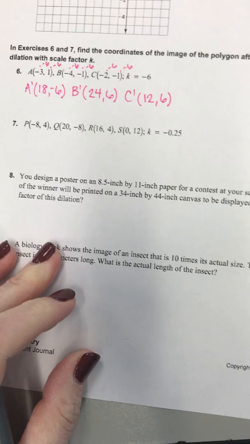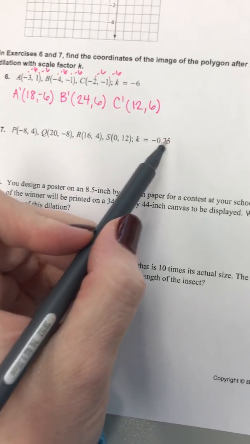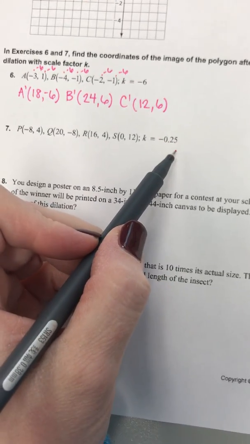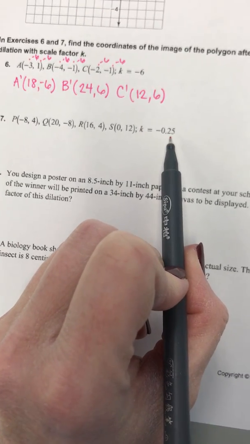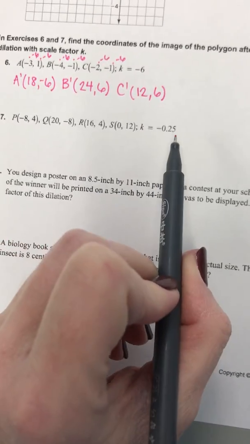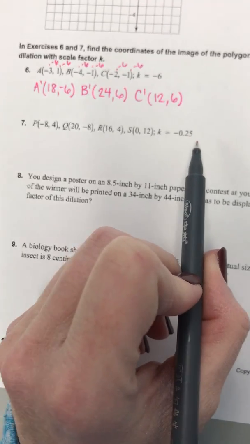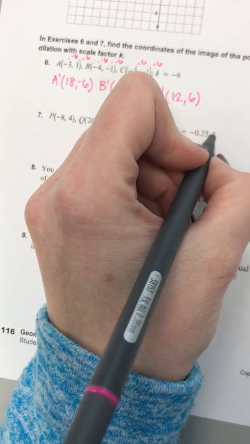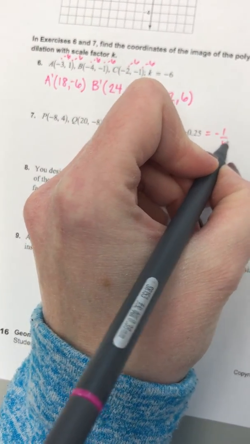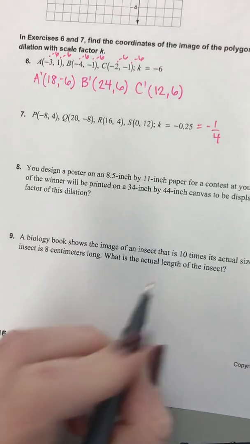And that's it. So this time it's a decimal, which means I can either use my calculator and multiply and just keep it as a decimal, or we can think about it. 0.25 is a quarter, which really then is saying like -1/4, 1/4.